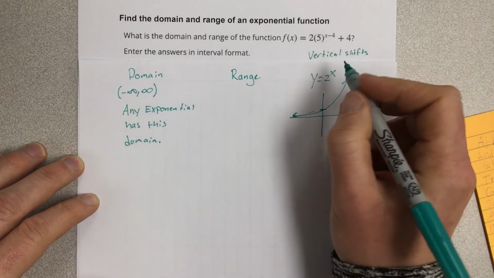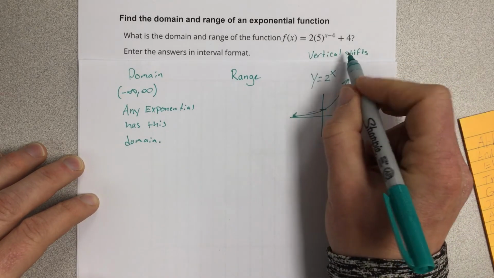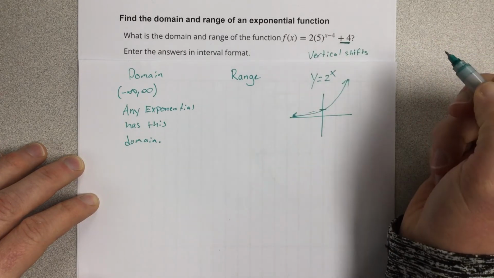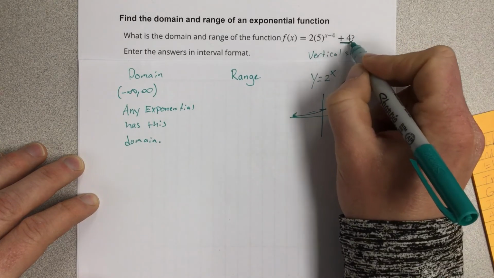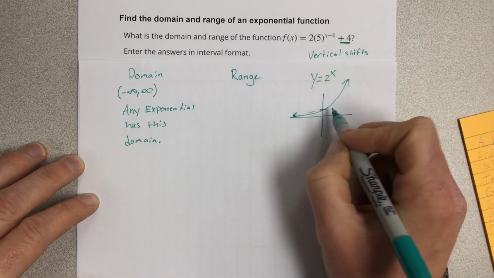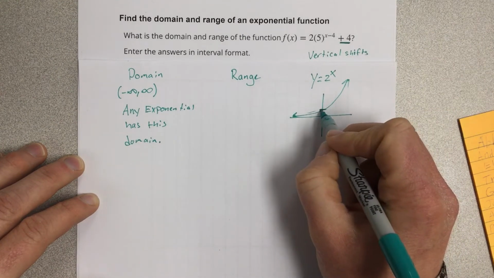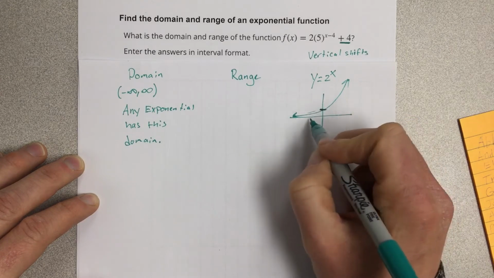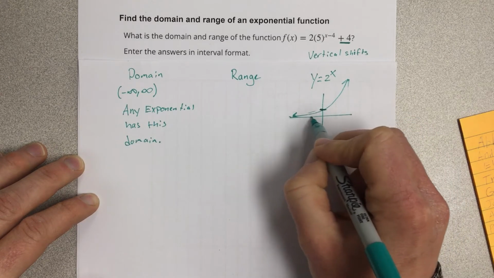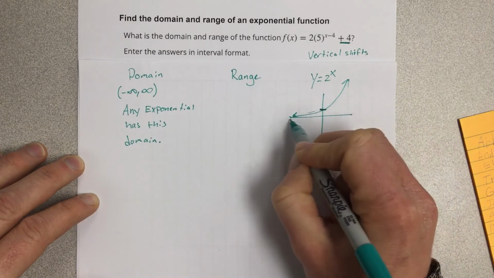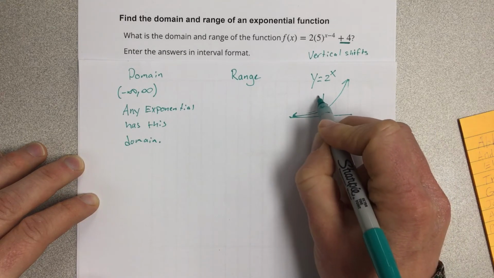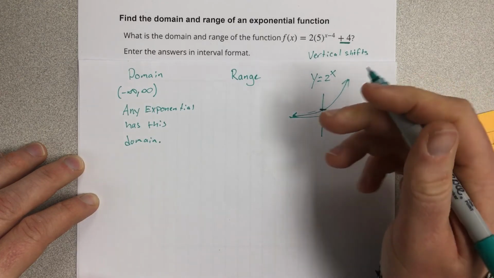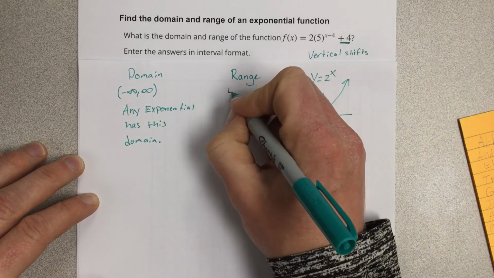The only thing that's going to change that is vertical shifts. So I've got a vertical shift here of positive 4. Because I have this vertical shift of positive 4, that's moving my y-intercept up 4 spots, which is moving the horizontal asymptote that this thing's approaching. Basically, it's moving the x-axis up 4 spots. So now my range goes from 0 to infinity, and it changes to now 4 to infinity.